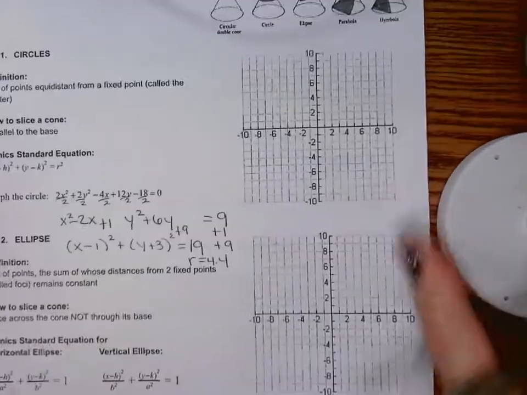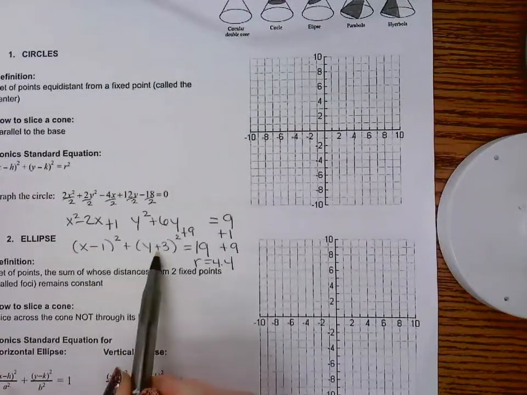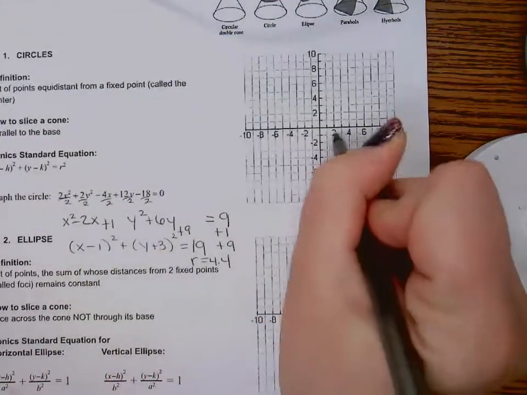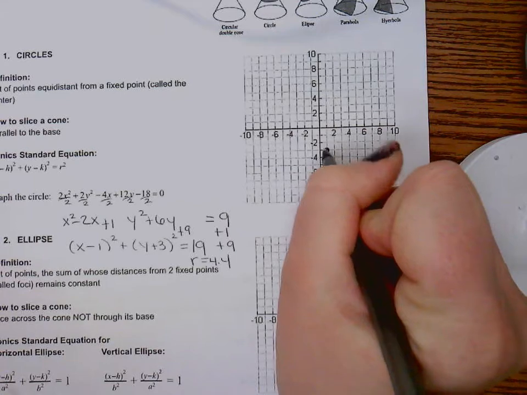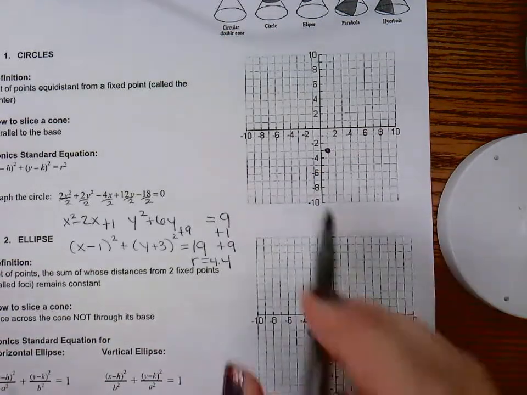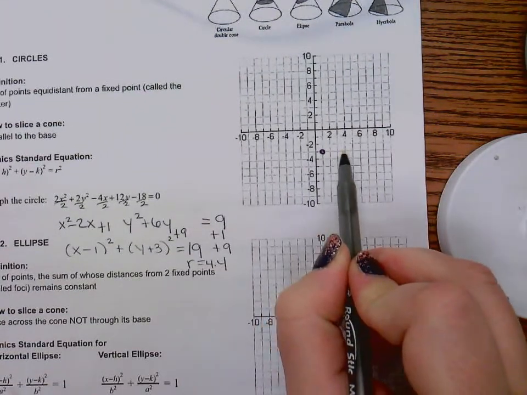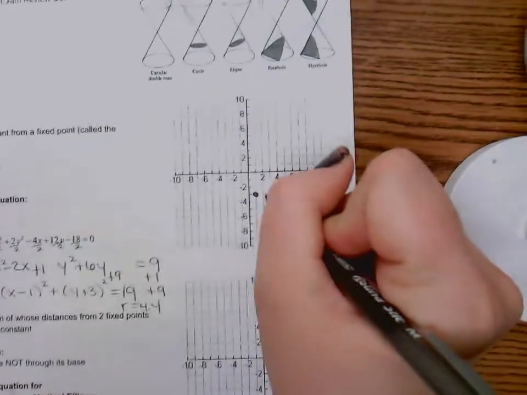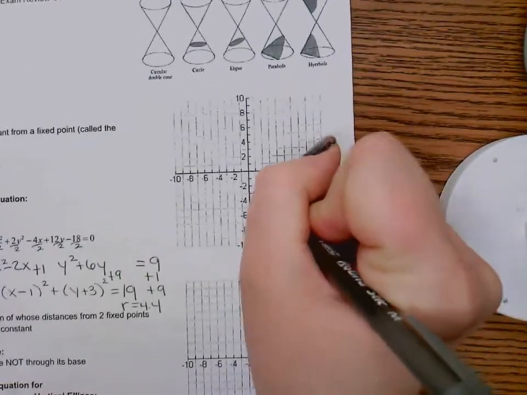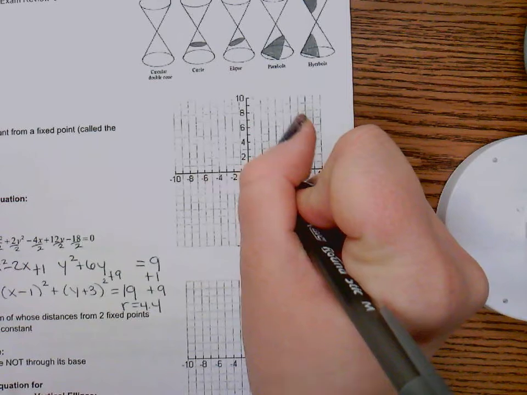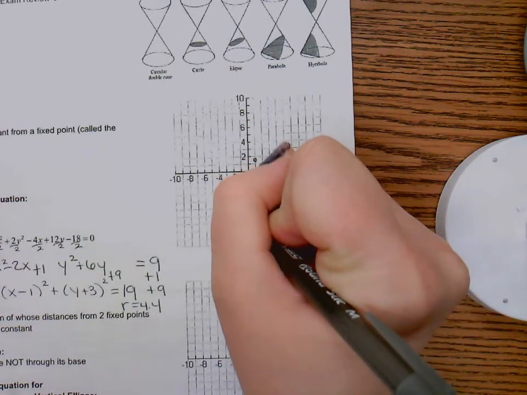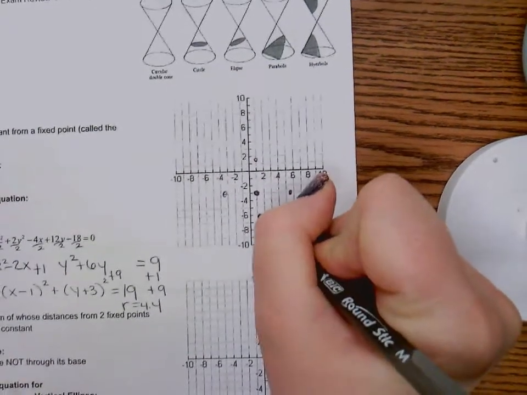So I'm going to locate the center. I go right 1 and down 3. So there's the center of my circle, and I'm going to go 4.4 in each direction. 1, 2, 3, 4.4.